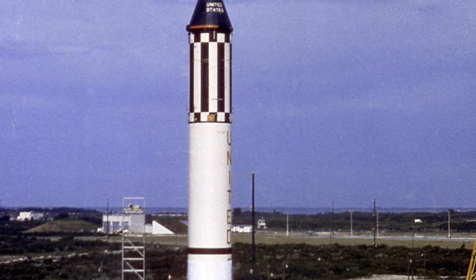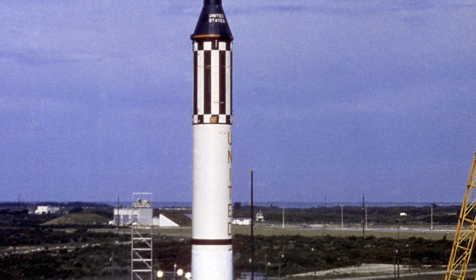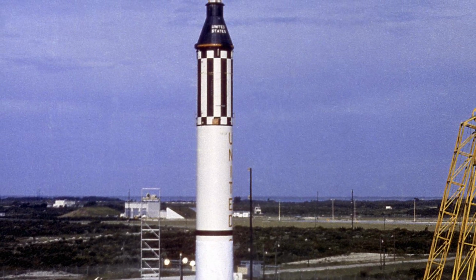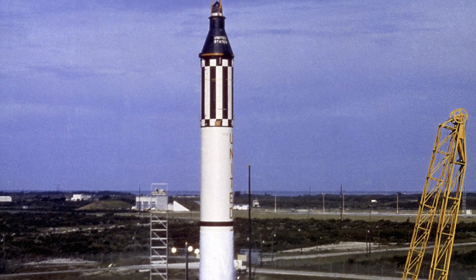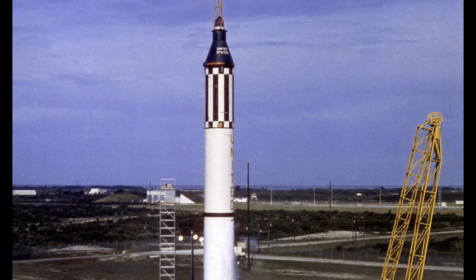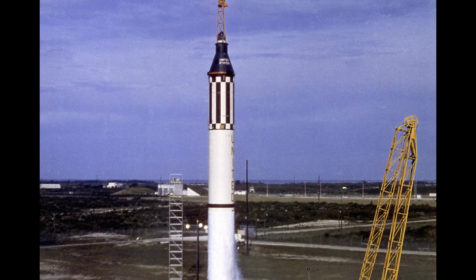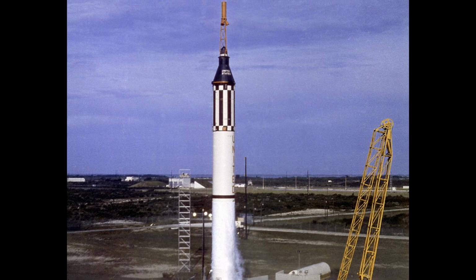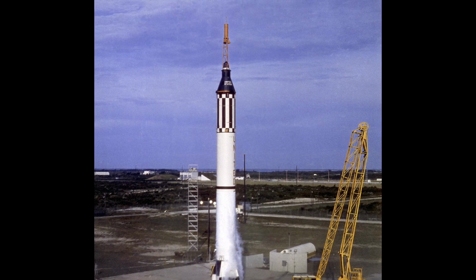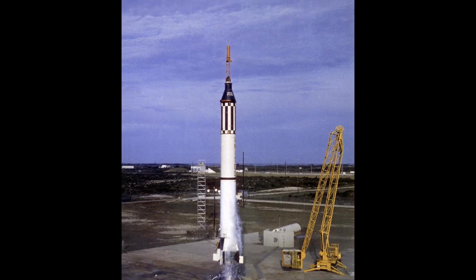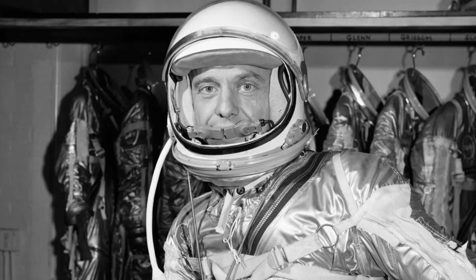Mercury Redstone, United States. The Mercury Redstone rocket was developed by the United States as part of the Mercury program, which aimed to send astronauts into space. The Redstone rocket was a modified ballistic missile, and it was used to launch the Mercury spacecraft with a single astronaut on board. The Mercury Redstone rocket successfully launched the first American astronaut, Alan Shepard, into space in 1961.